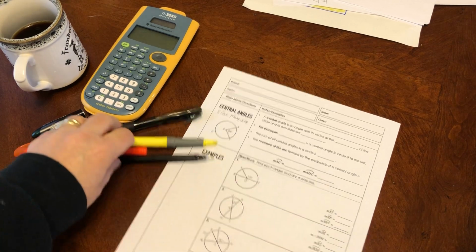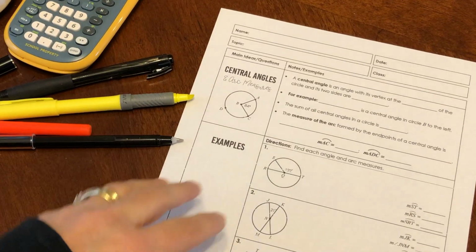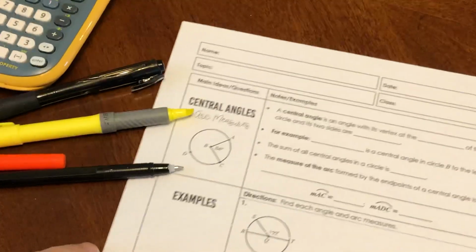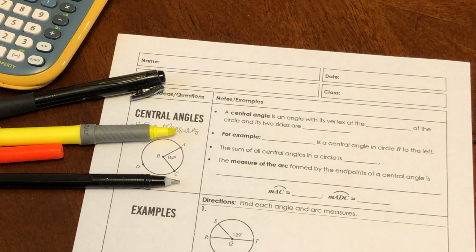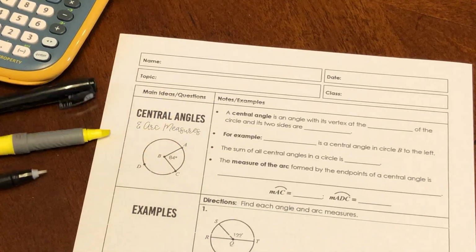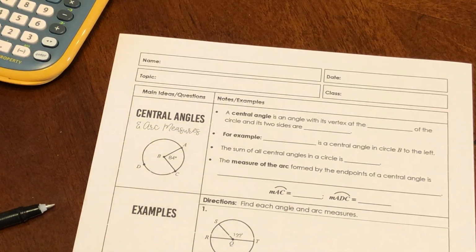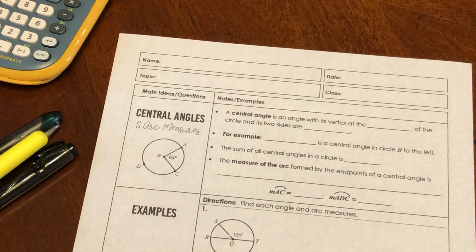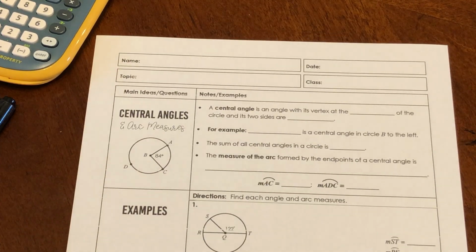Okay, here we go. It's Thursday, and we are going to start our next unit lesson. And today's lesson is on central angles, so hopefully you were able to print this off. If you weren't able to print it off, what you need to do is just get a piece of paper. We're only going to write out a few things. You might have to draw a few circles, but not a big deal. So let's take a look at this.